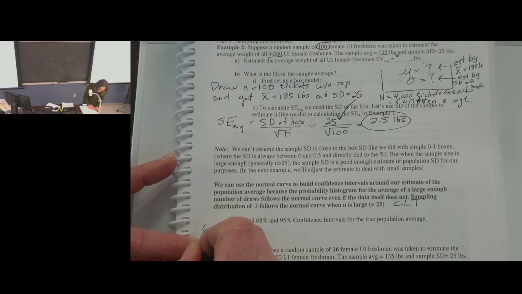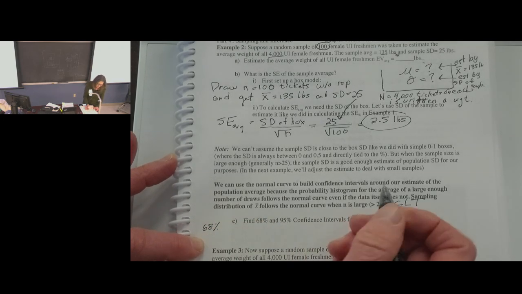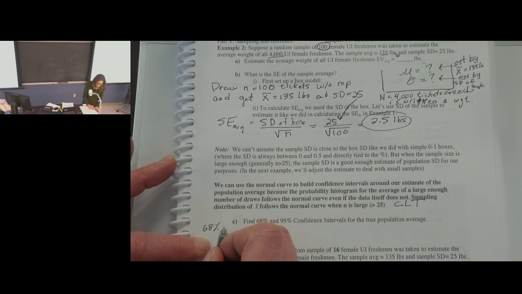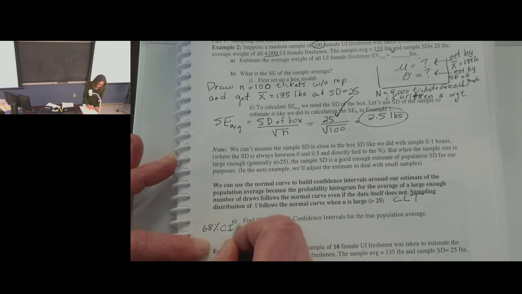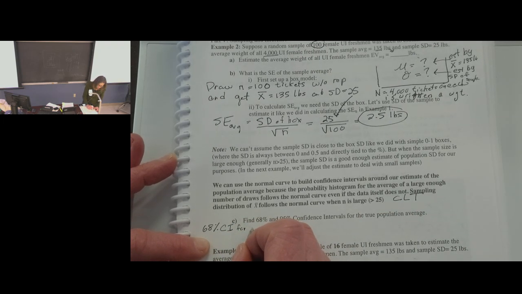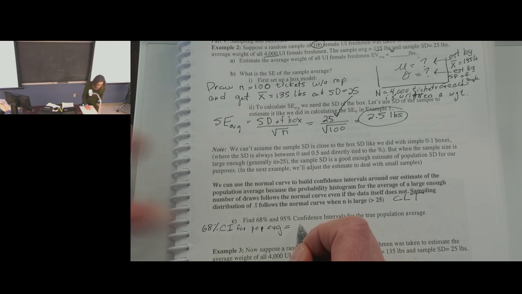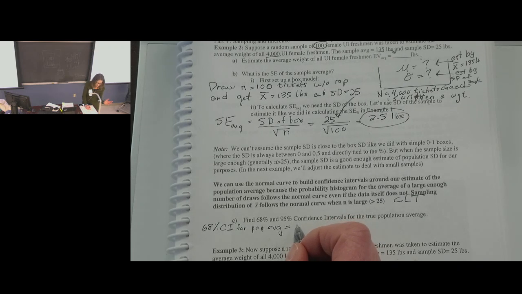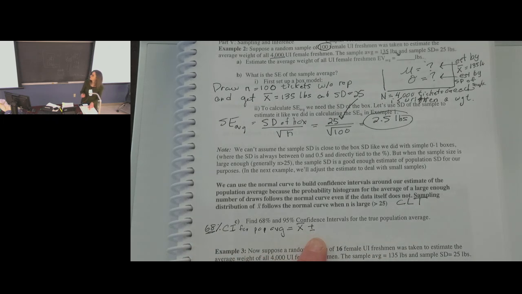Okay? So what do we want to do? Do you remember what we're trying to do? We're trying to build these confidence intervals, and we're saying that a 68% confidence interval for the population average is equal to our sample average, x bar, plus or minus, now the 68% is going to go with a critical value of what? 68% of the normal curve is between 1 and -1.